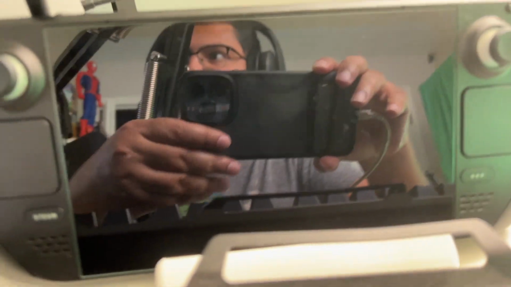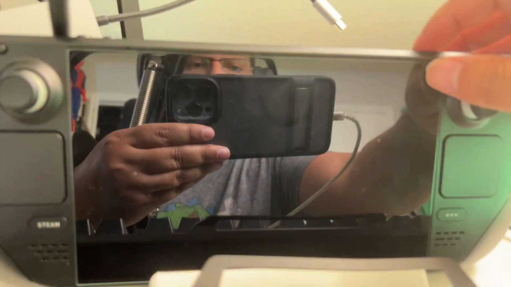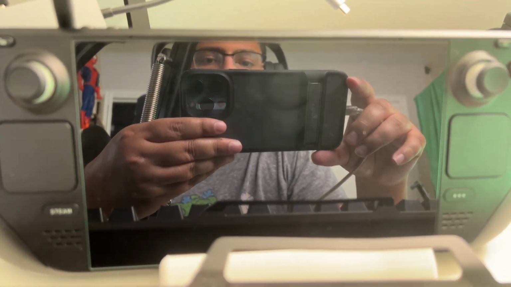All right, so let me put my cam on the computer, hopefully. That way you guys can see. I already turned off my system, so I took out my USB docks just to give you guys an example, and let's go ahead and boot it up.